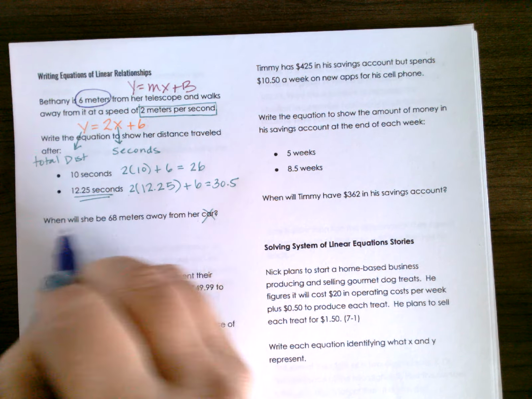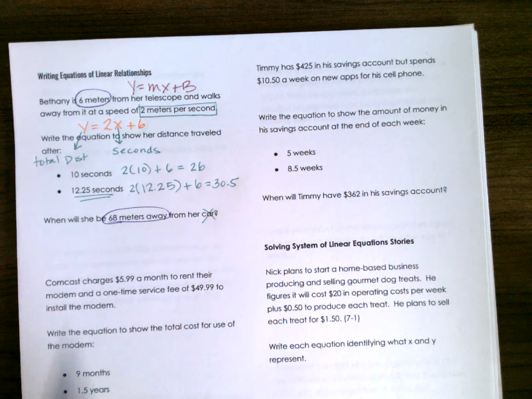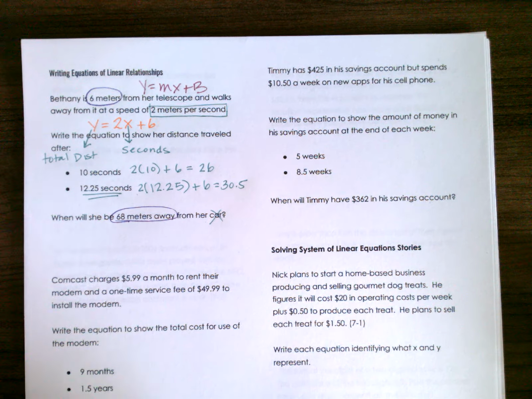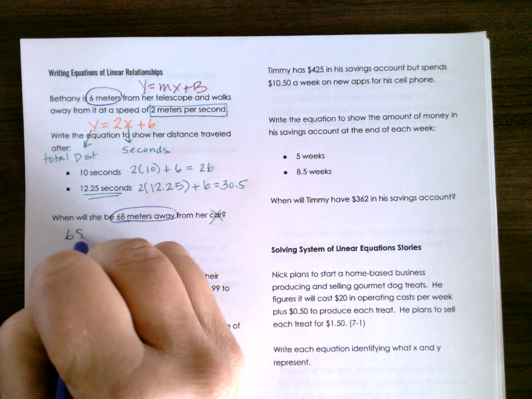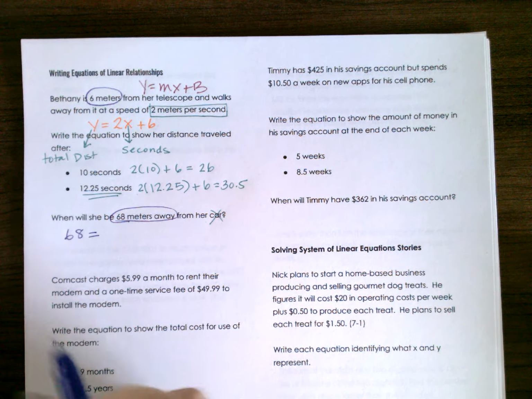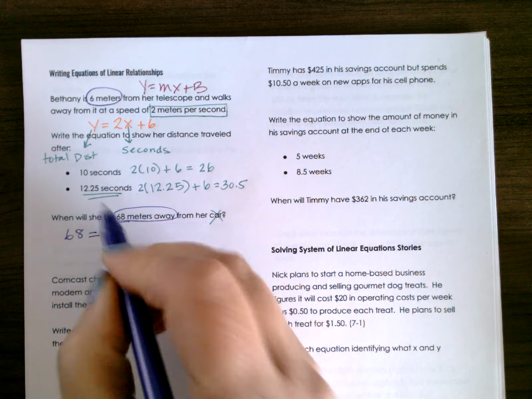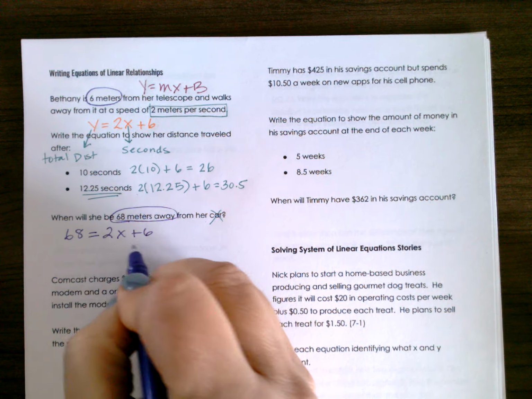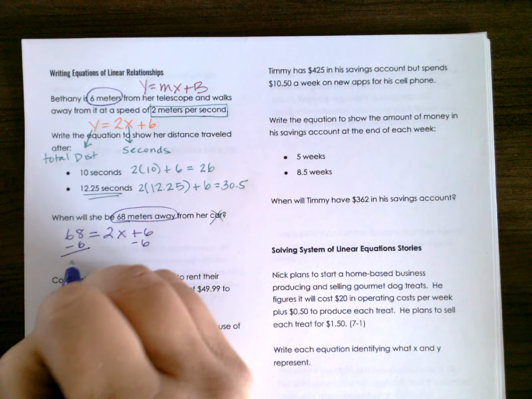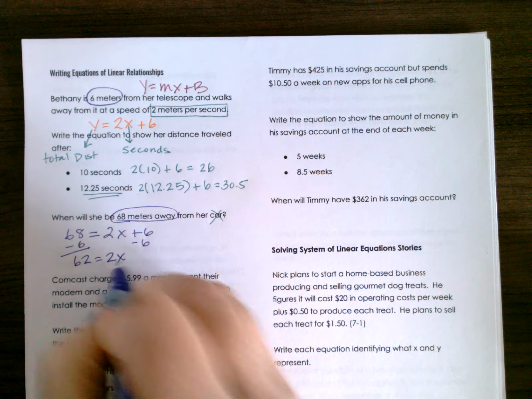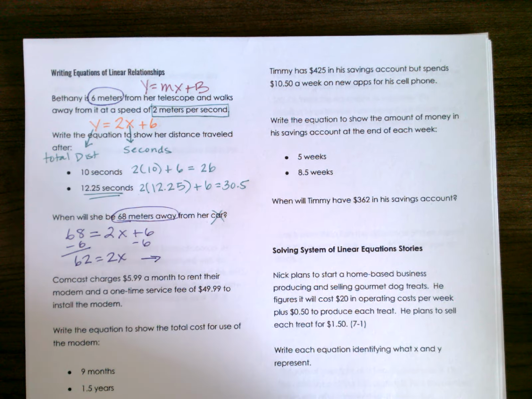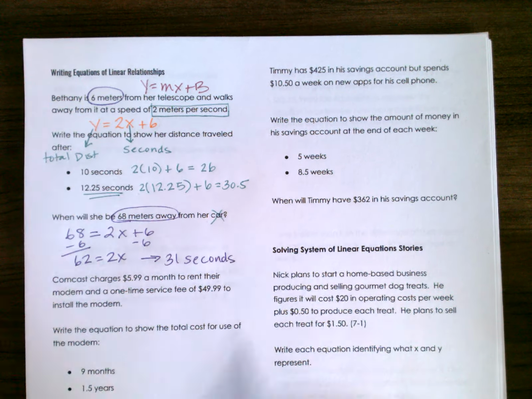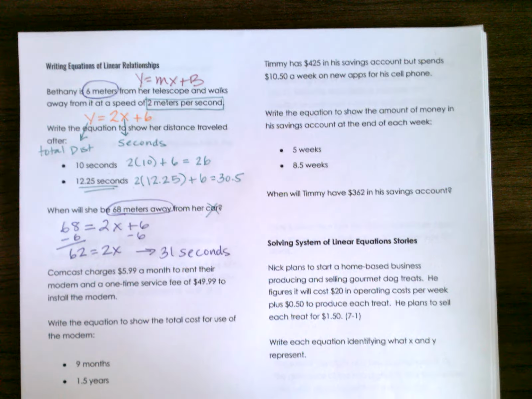Now my next question is, when will she be that far from the car or the telescope, depending on the story problem you're reading? So I need to put that in for the y, the distance, and I get a two-step equation to solve. Subtract 6 from both sides, divide by 2, and I would get 31 seconds. It would take her 31 seconds to get that far.